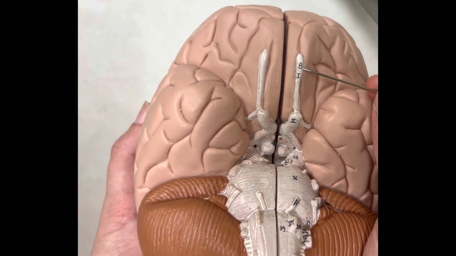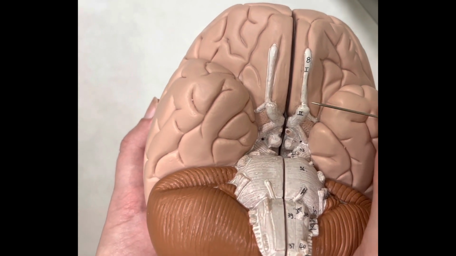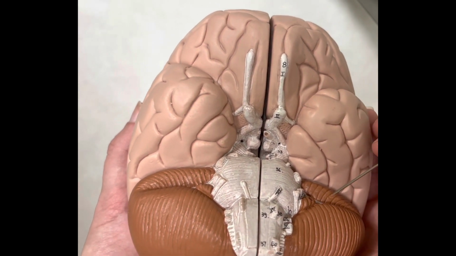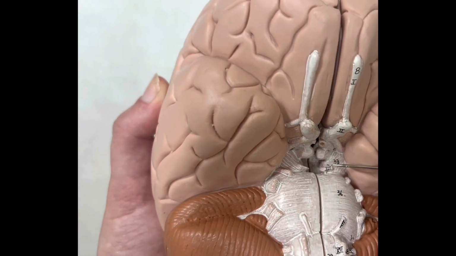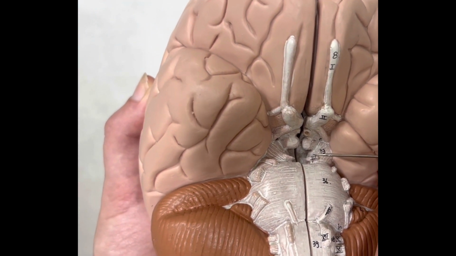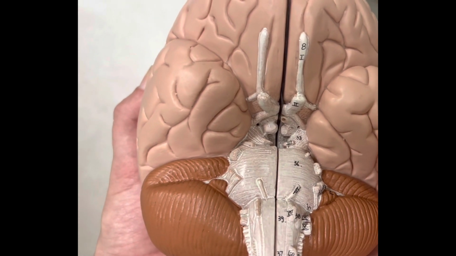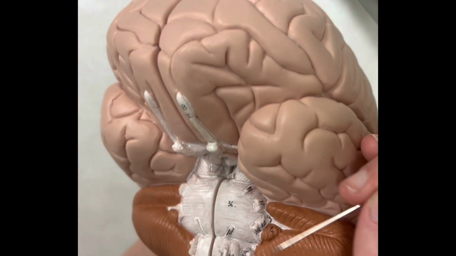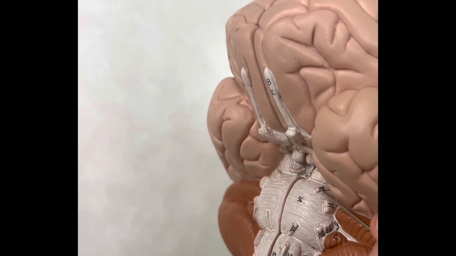This is cranial nerve number 2, your optic nerve. This is cranial nerve number 3. It's kind of hidden down here. I'm going to do my best to show you. Cranial nerve number 3, and that's your ocular nerve. Then you have cranial nerve number 4, which is going to be hidden over here on the side. Cranial nerve number 4, that's your trochlear nerve.